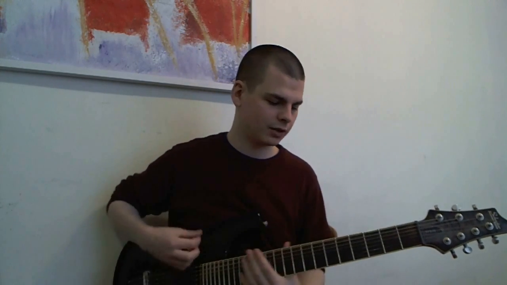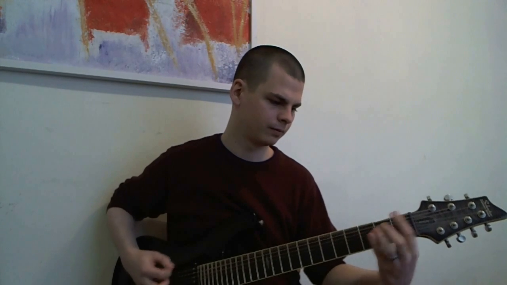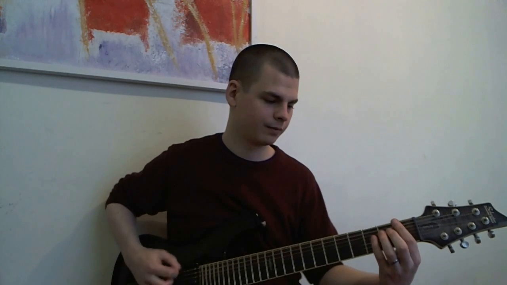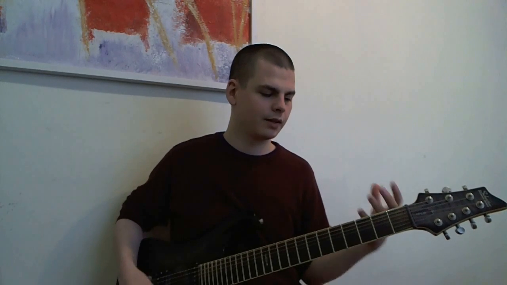So the first A section sounds like this. And the first B section sounds like this. Then after we play that initial A and B section, the next A that comes along has the same four groups of three notes, but in the opposite order.